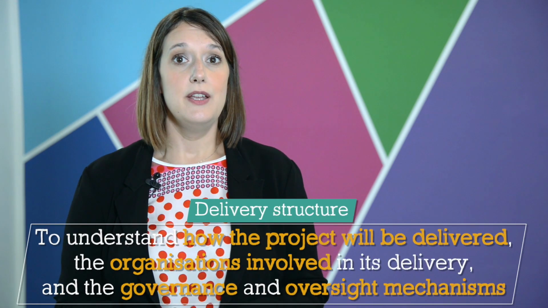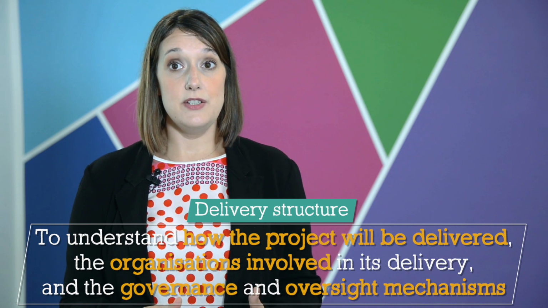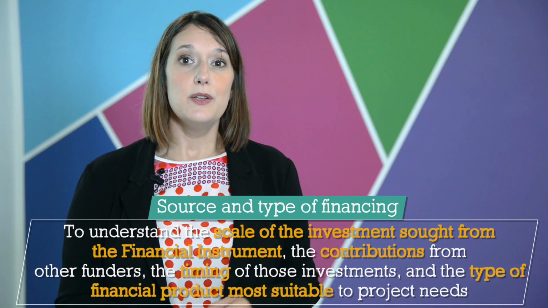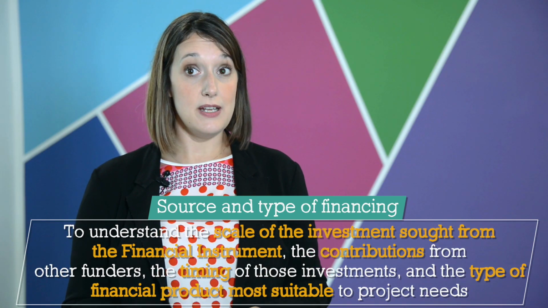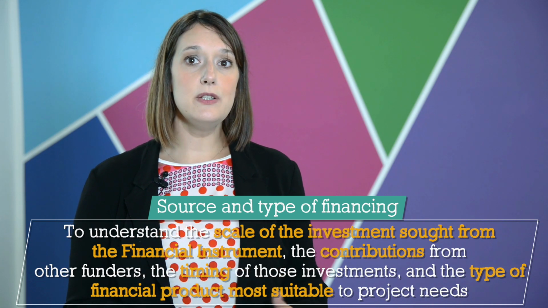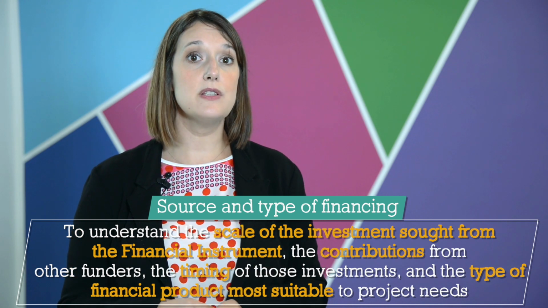Delivery structure, to understand how the project will be delivered, the organizations involved in its delivery, and the governance and oversight mechanisms. Source and type of financing, to understand the scale of the investment sought from the financial instrument, the contributions from other funders, the timing of those investments, and the type of financial product most suitable to project needs.